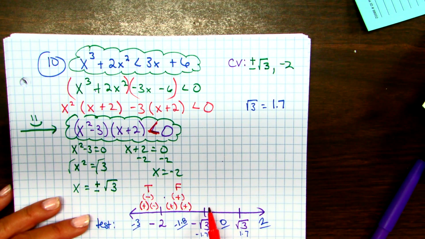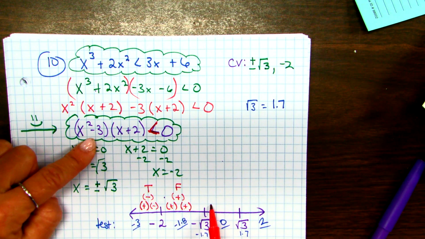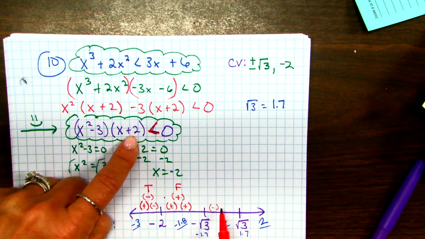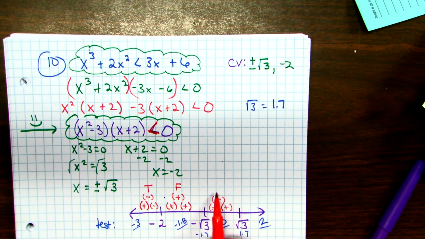All right, 0 squared minus 3 would give me a negative. 0 plus 2 would give me a positive. A negative times a positive is negative. True. And then plug in 2.